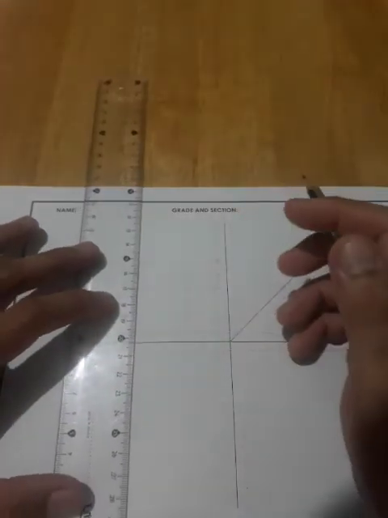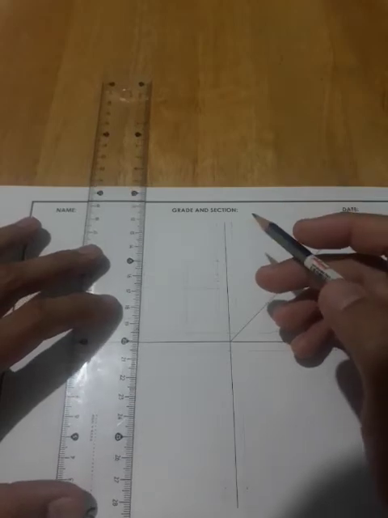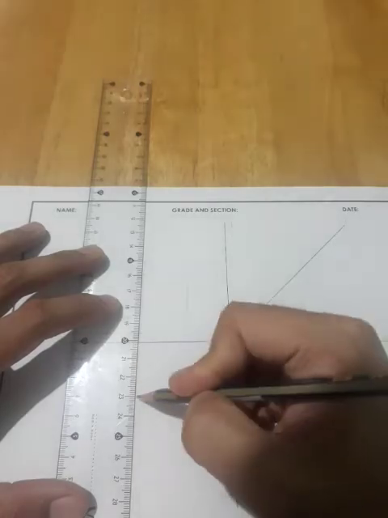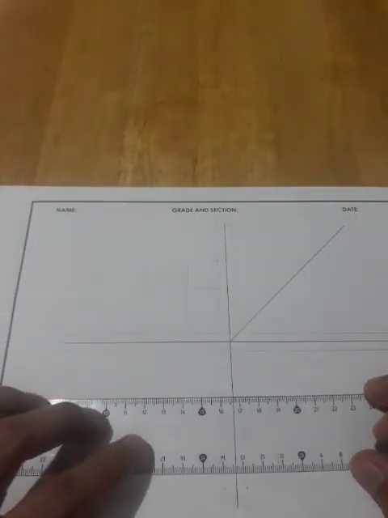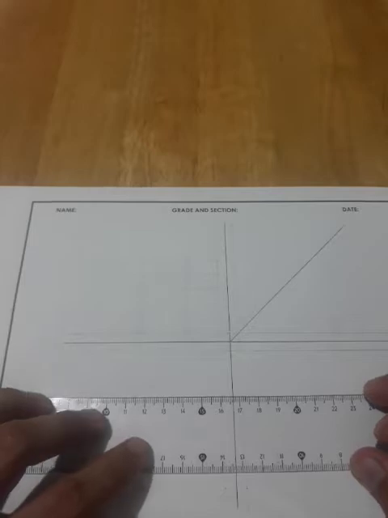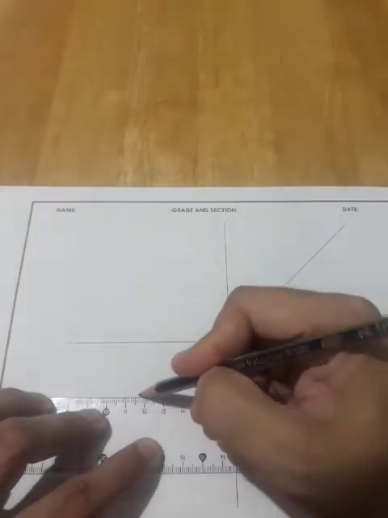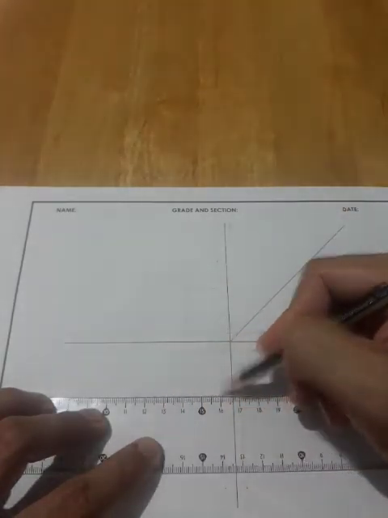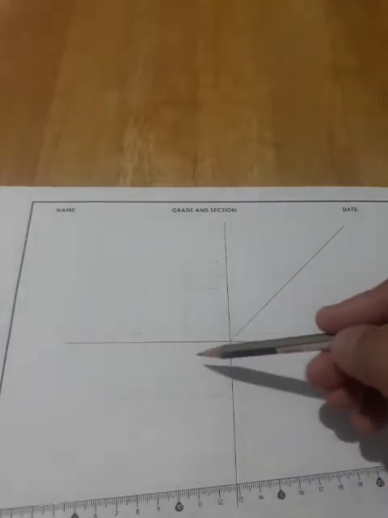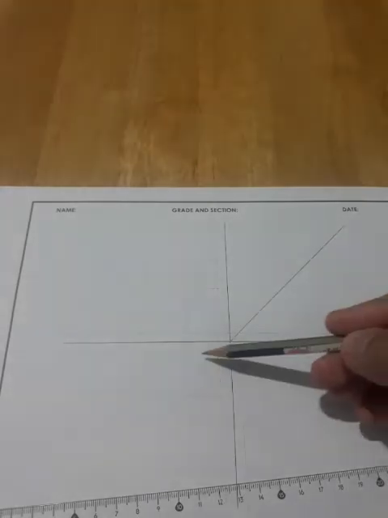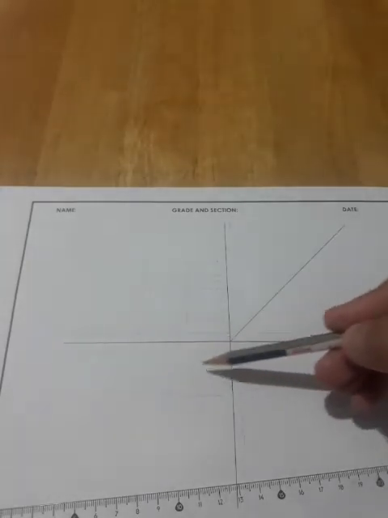Yan. So, 24 again. So, I have 4 and then 10, 20. Yan. So, close the figure. Yan, that's it. So, I have here the layout for the front view.